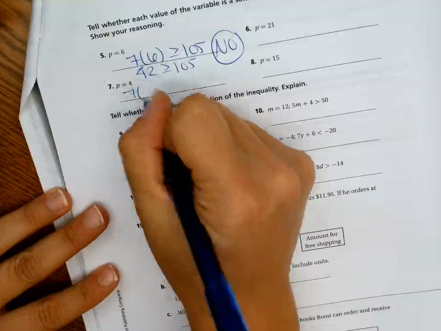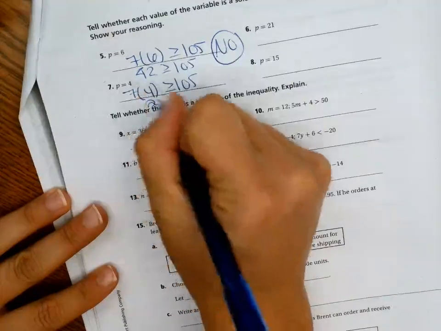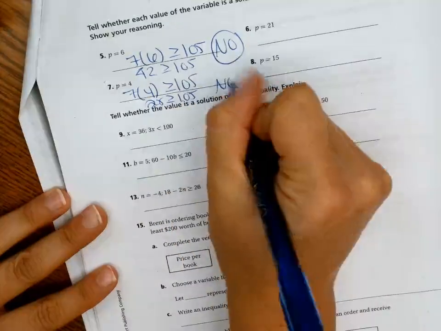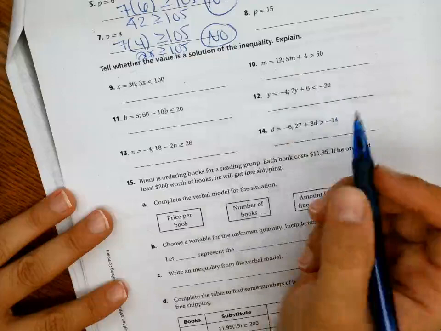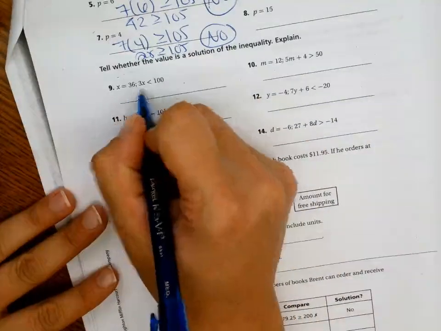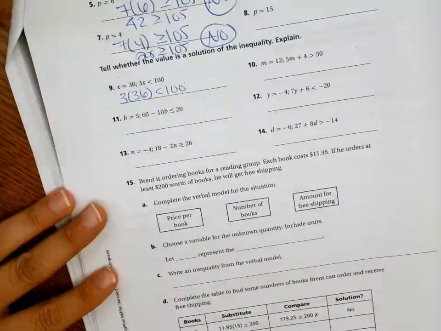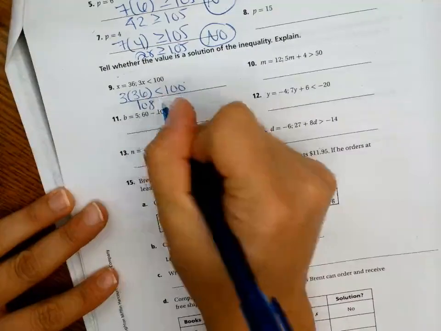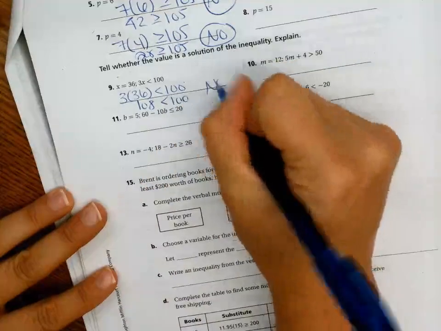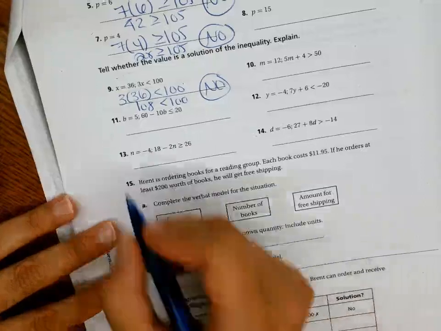7 times 4 is greater than or equal to 105. 28 is greater than or equal to 105? No. Tell whether the value is a solution of the inequality. Explain. So plug and chug. 3 times 36 is less than 100. 36 times 3 is 108. Is 108 less than 100? No. 108 is not less than 100.